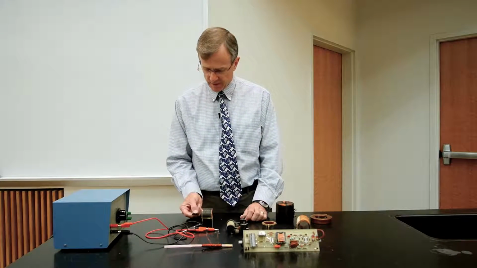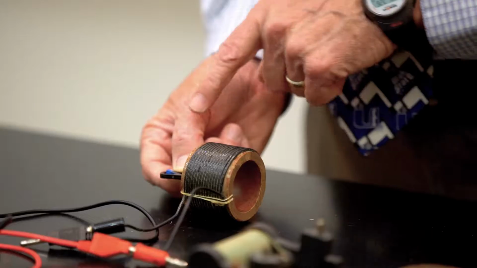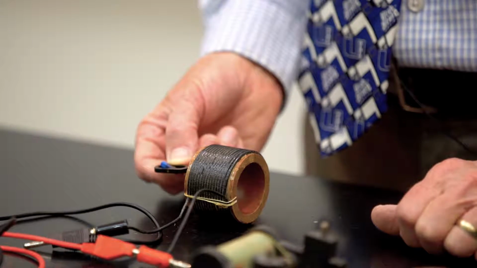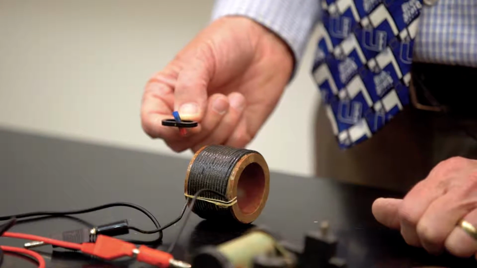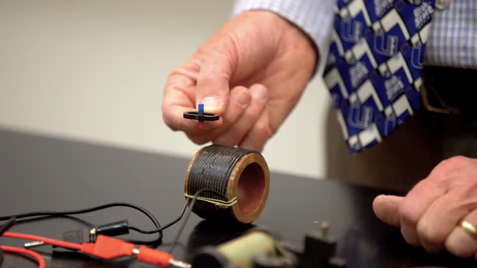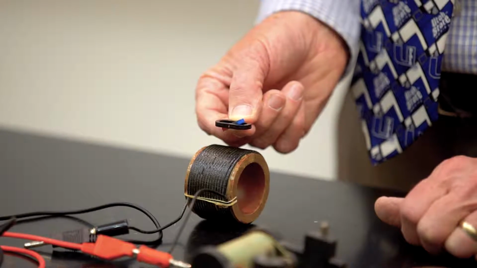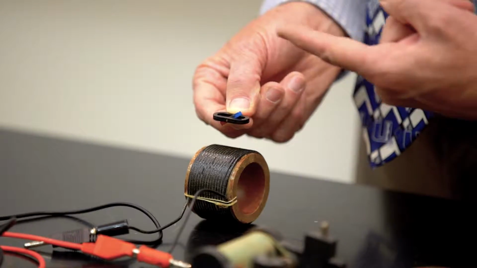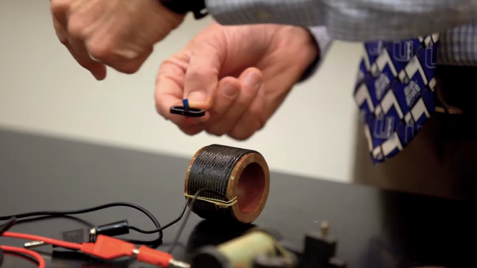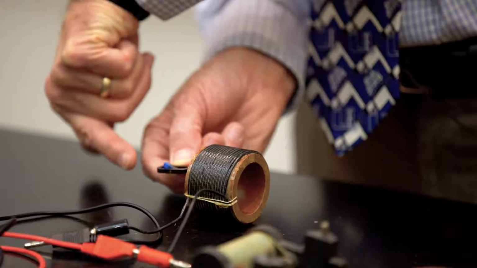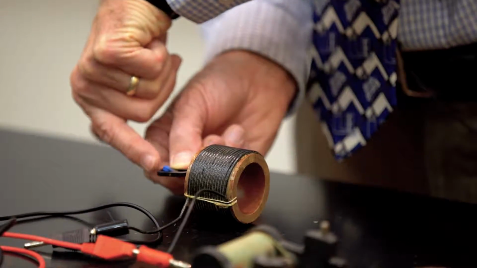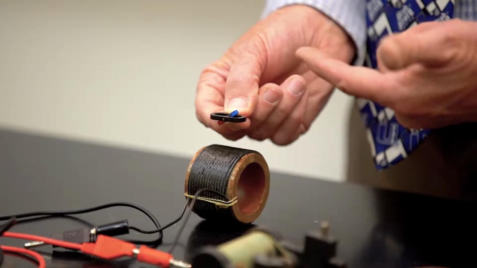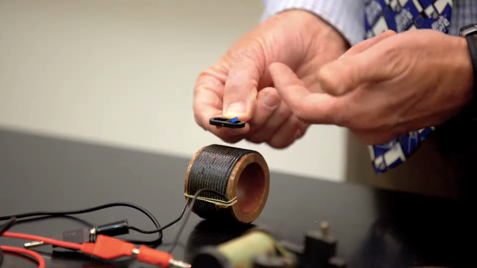So if we bring this in the vicinity of this coil, you can see that the north pole is pointing into the coil of wire. And as we bring this magnet around, at this symmetric point on the top, I'm going to up the current a little bit, the magnetic field is now pointing this way. Down here, the magnetic field is pointing this way into the interior of the coil. Out here, the magnetic field is pointing this way.